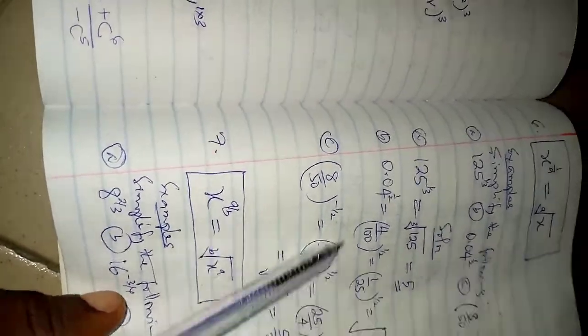If you are to simplify the following, here now, you see the numerator is no longer 1, it's 2 now, 2 over 3. X raised to power 2 over 3 means cube root of 8 raised to power 2. Now you can solve this in 2 ways. How? You work on your cube root first. Cube root of 8 is 2. Your power 2, put it. 2 raised to power 2 is 4.